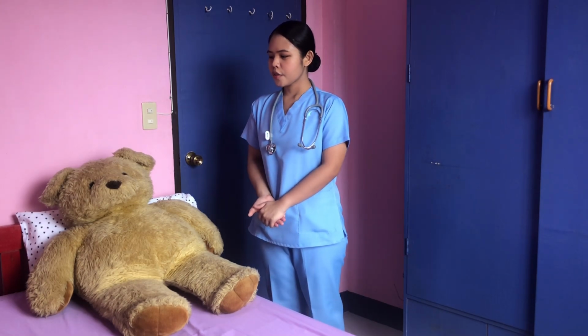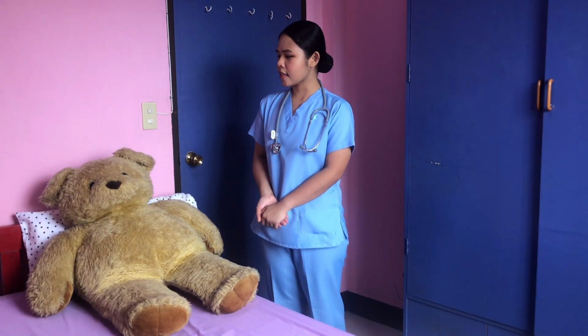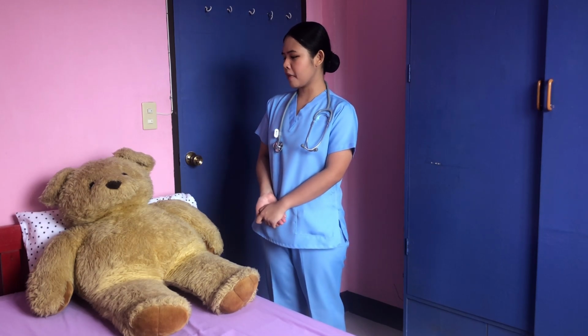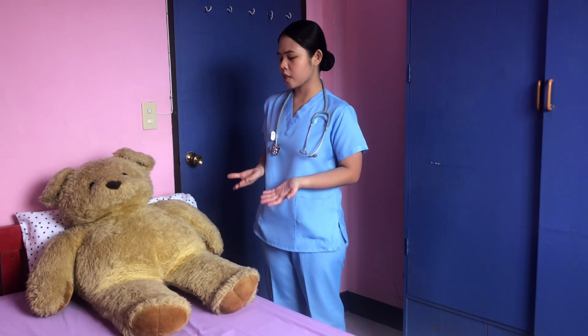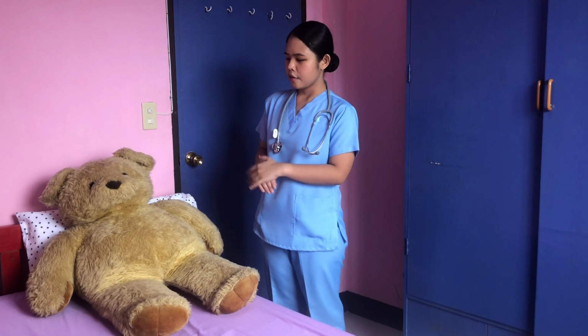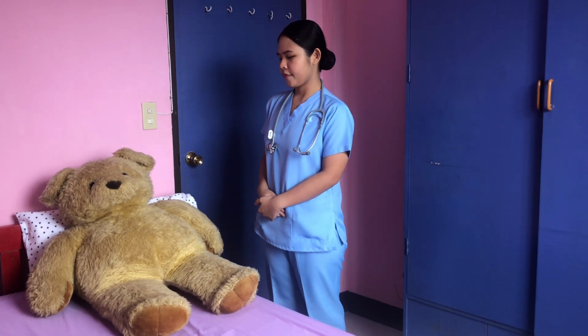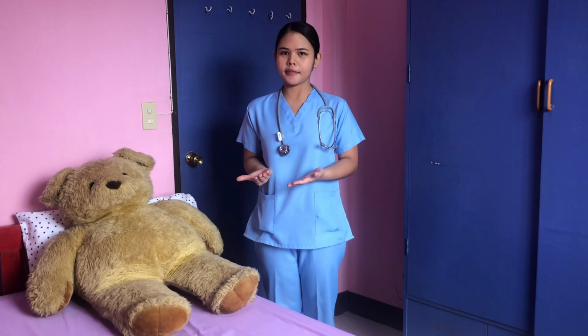Okay. So today, I will perform a respiratory assessment to assess your respiratory function. And it is a painless procedure which could take from 5 to 10 minutes of your time. Then, it requires you to expose your chest area in this procedure. So is that okay with you? Yes. Okay.